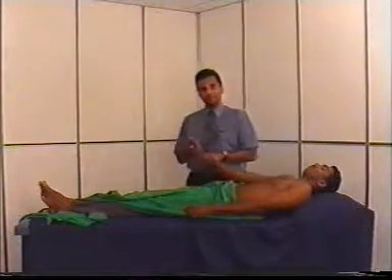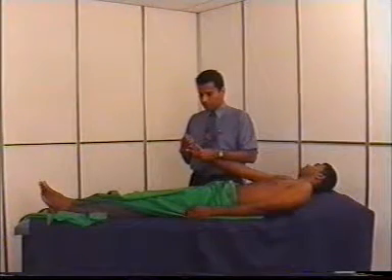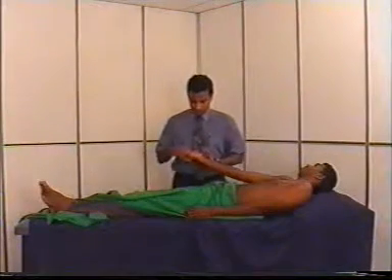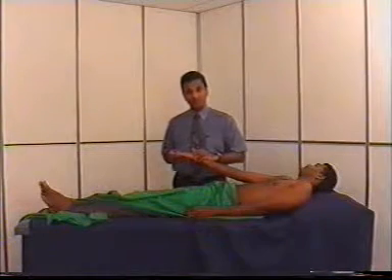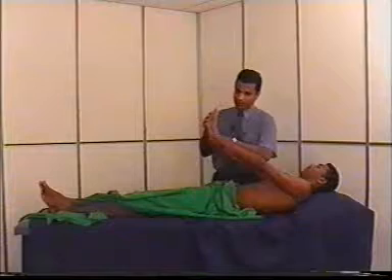Pick up the hands. There are several physical signs you might be able to see in the hands. Clubbing, white nails, palmar erythema, Dupuytren's contractures, and flapping tremors.